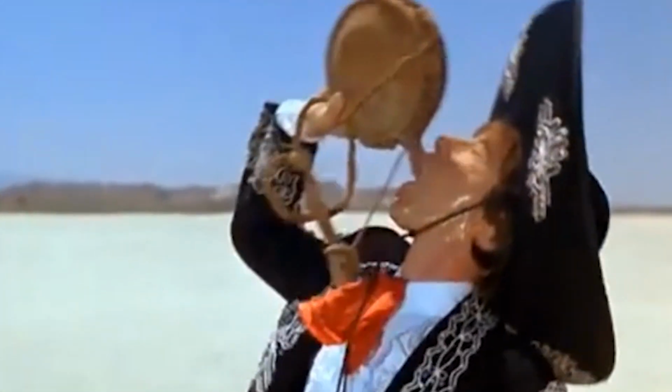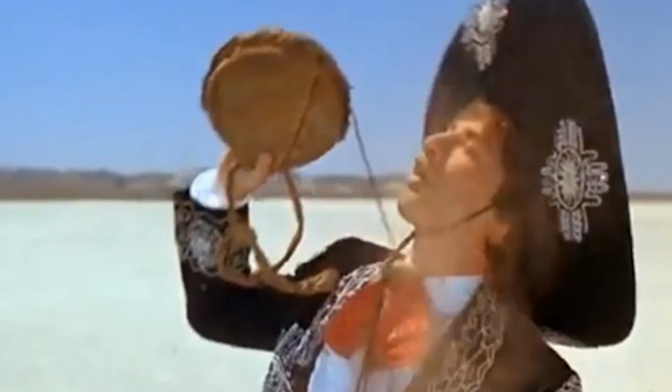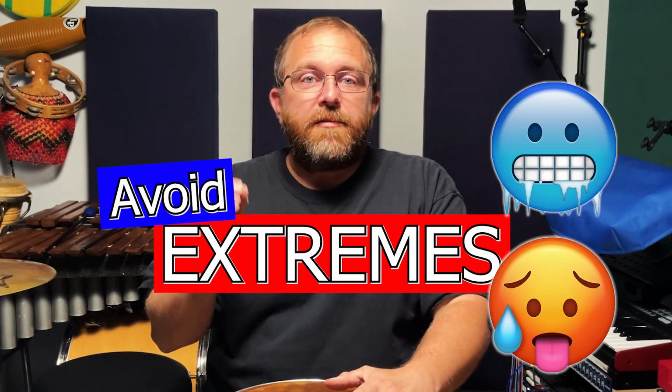Water can make the wood swell, and too much moisture makes it difficult to get the best tone from a real skin. Extreme dry conditions, however, can also be bad for heads made of real hides because they can dry out and tear under the tension. So the theme is extremes. Avoid extreme temperatures or humidity.